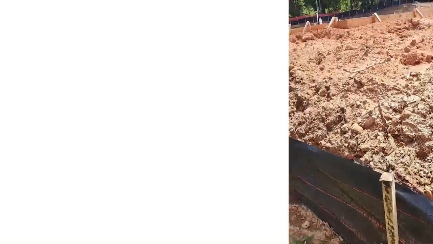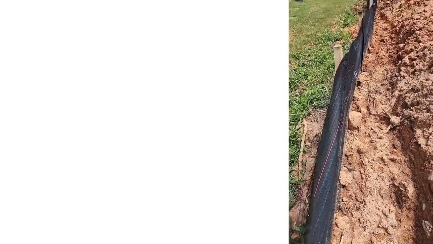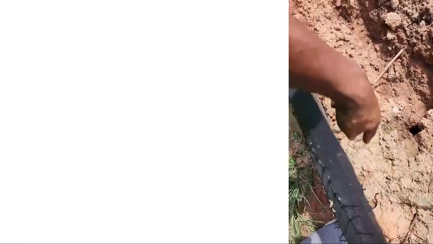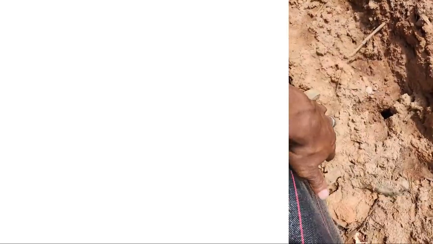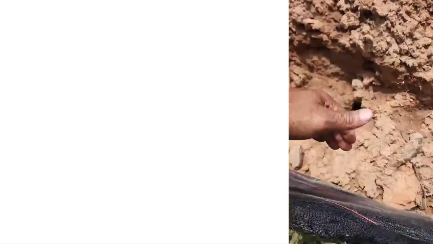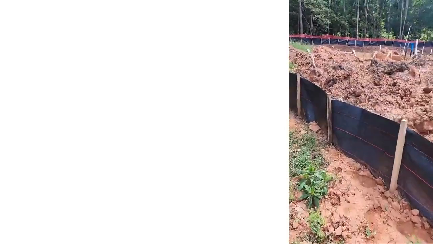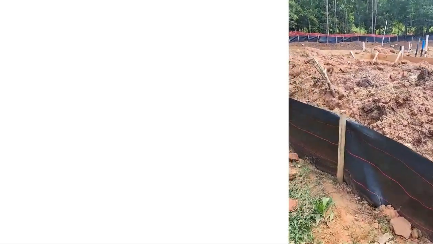It's rained a few times here, so you can see where the rain has brought the dirt up against the silt fence. It wasn't that high. It was actually much lower. But as the silt comes, it makes it higher. The silt keeps getting higher. So it stops the dirt from coming out and then going into the neighbor's yard. So this is what we have here.